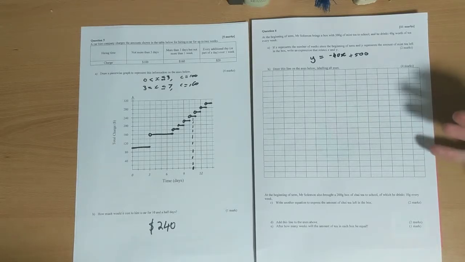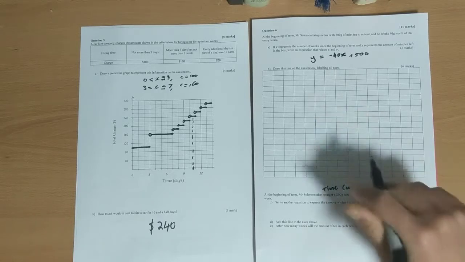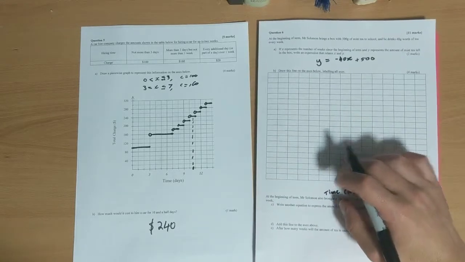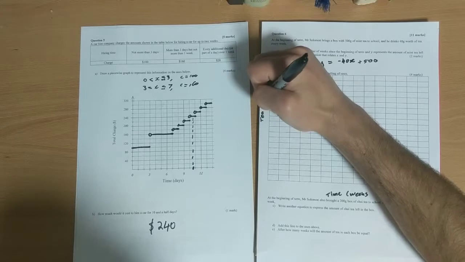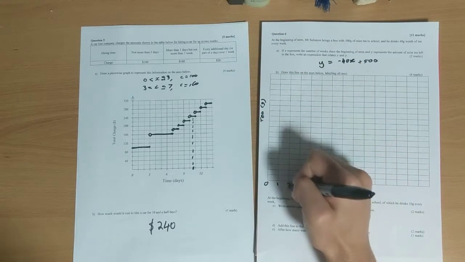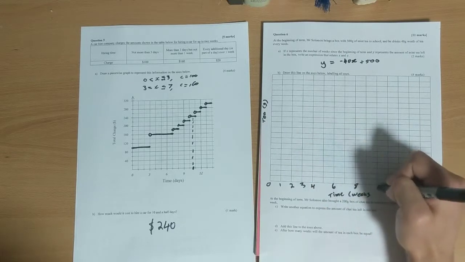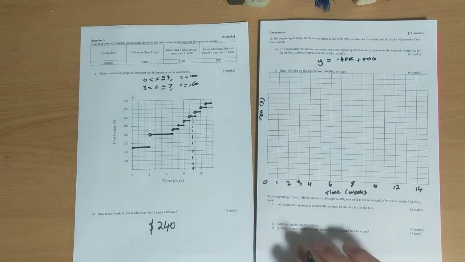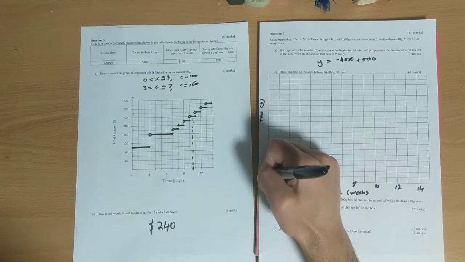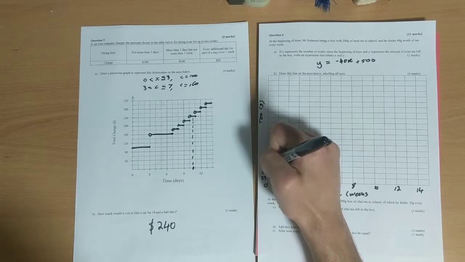Question B, draw this line on the axes below, labeling all axes. Okay, so my x-axis is the time, and that's measured in weeks. My y-axis is the amount of tea left in the box, and that's measured in grams. And I'm just going to have to set up my scale here, so my weeks are going to go up in 1 week every time. And I'm going to make my grams on my y-axis, the amount of tea left in the box, go up 25 grams each time.